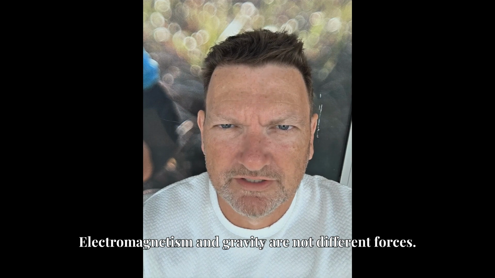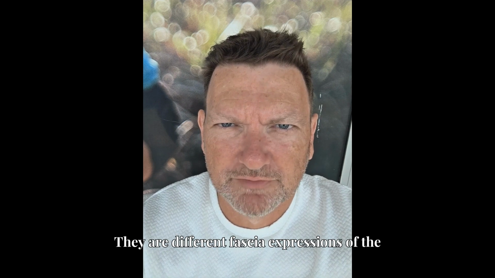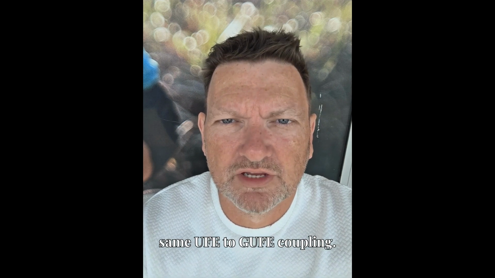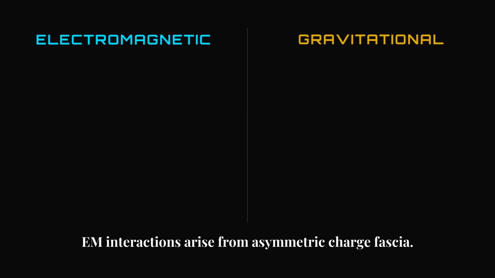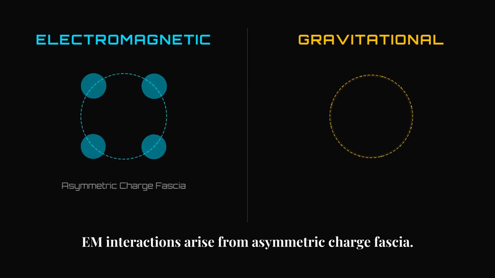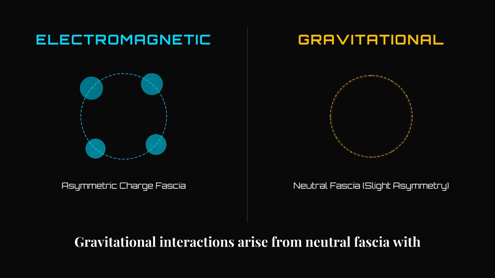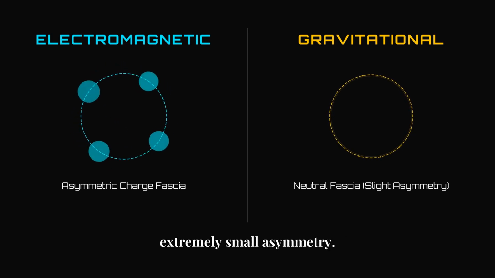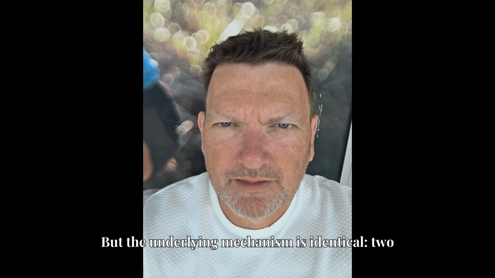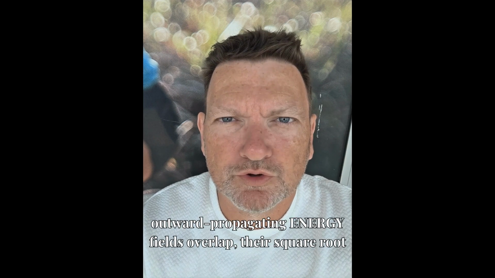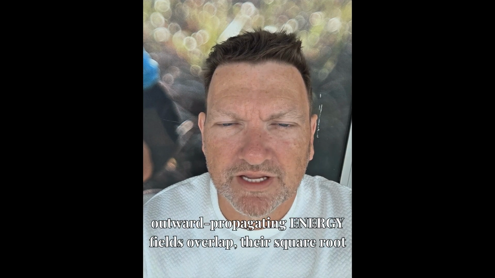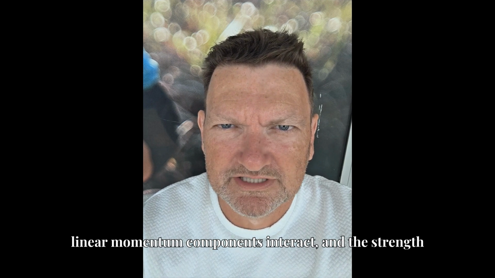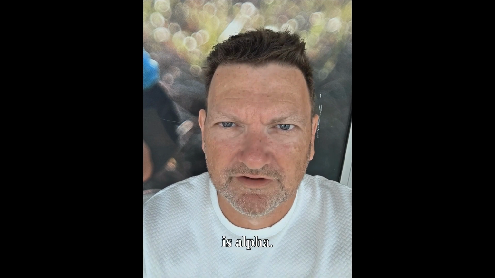Electromagnetism and gravity are not different forces, they are different fascia expressions of the same UFE to UFE coupling. EM interactions arise from asymmetric charge fascia. Gravitational interactions arise from neutral fascia with extremely small asymmetry. But the underlying mechanism is identical. Two outward propagating energy fields overlap, their square root linear momentum components interact, and the strength is alpha.